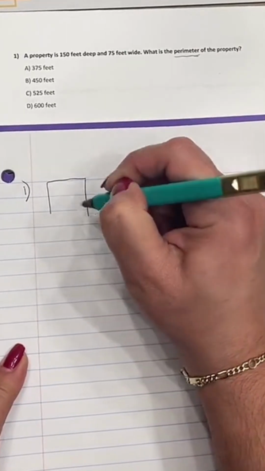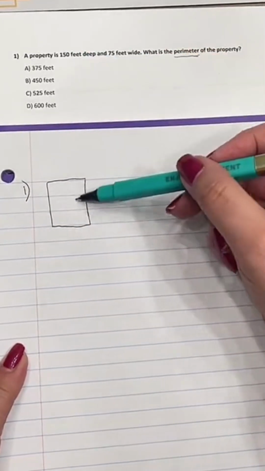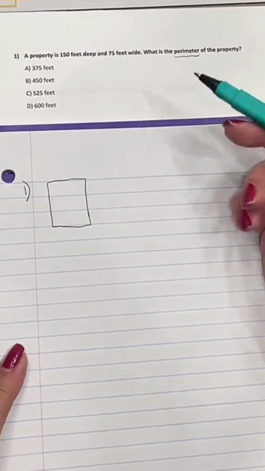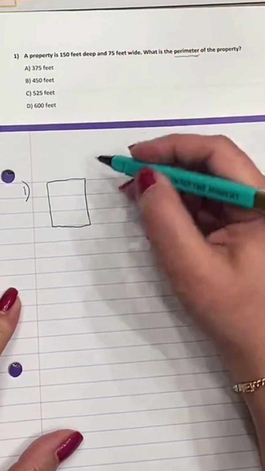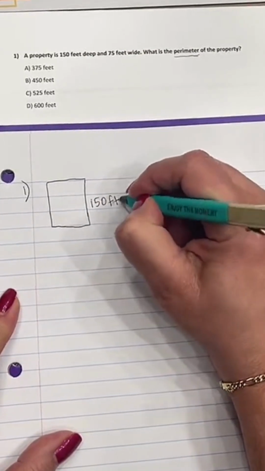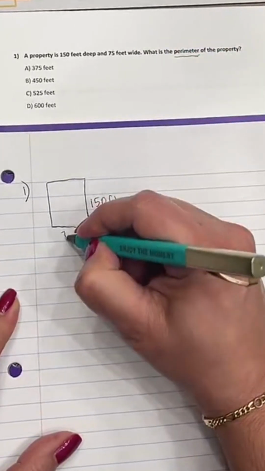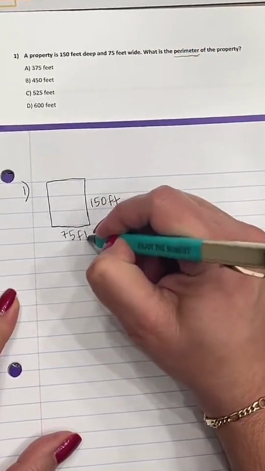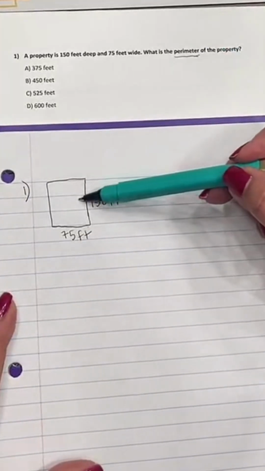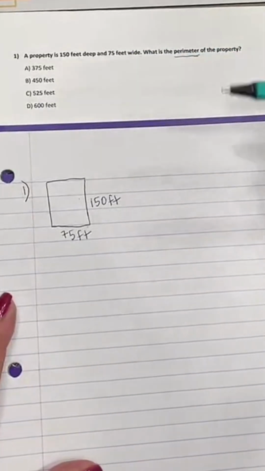I'm gonna draw what a lot size would look like. This is a property, right? A lot size kind of looks similar to this. And it's saying it's 150 feet deep, so 150 feet deep this way, and 75 feet wide. So wide is this way. So 75 feet wide. Okay, so we're assuming this is a rectangle, by the dimensions that they're giving us.